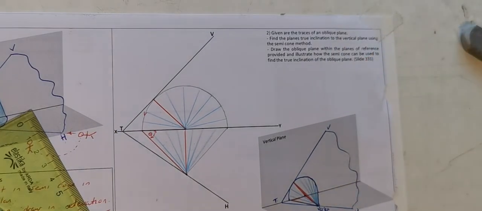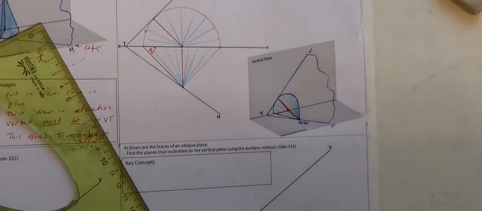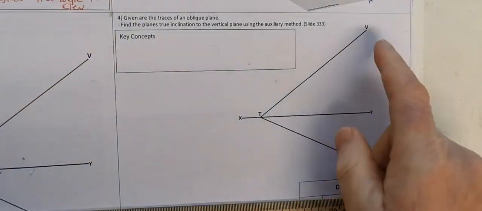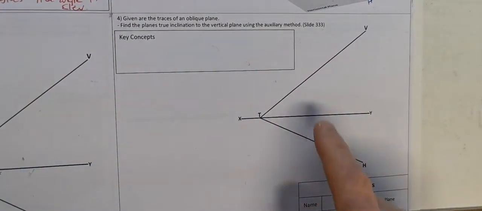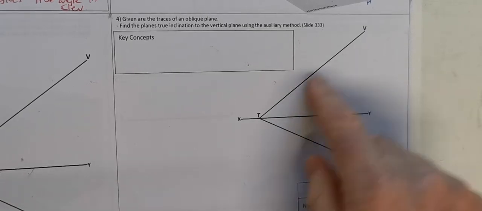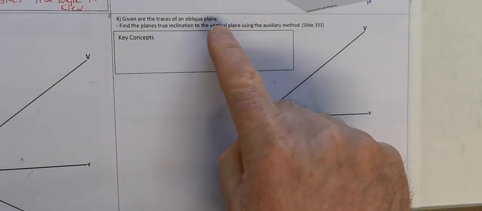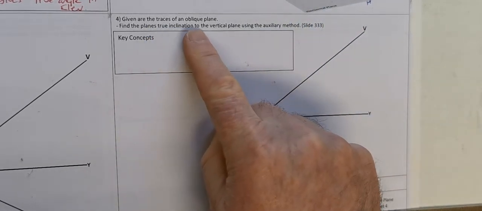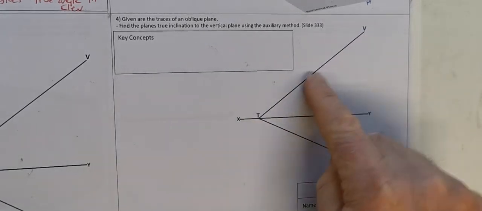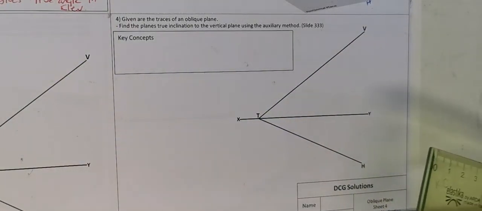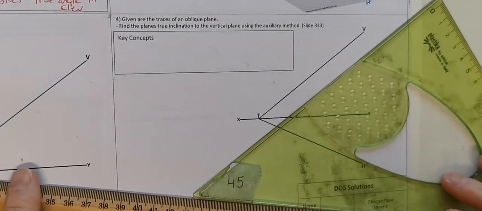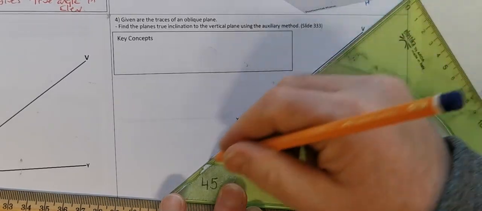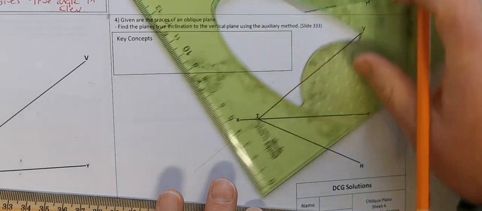And finally, I would always prefer cones for this, but they just asked there to do the same thing again, to find the true angle to the vertical plane using the auxiliary method. So for the true angle to the vertical plane, I've got to look along the vertical trace. So it's kind of similar to the last time. I'm going to be looking along the vertical trace, putting in an XY line here.